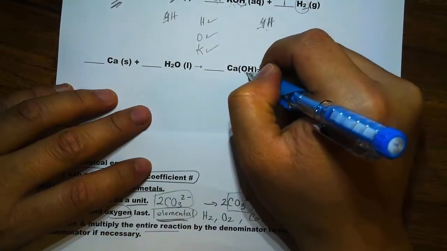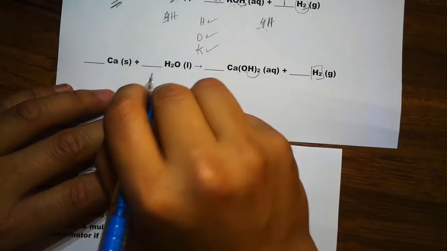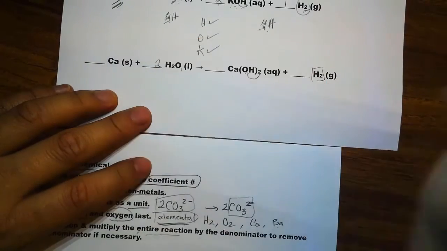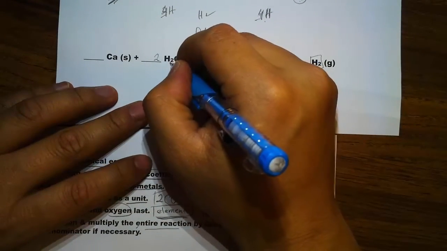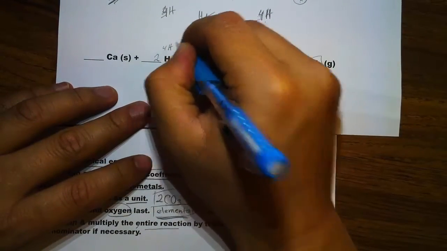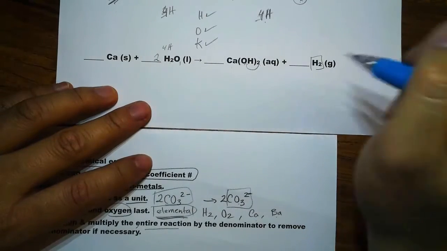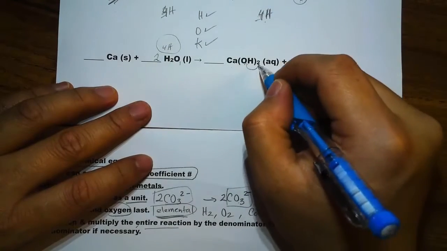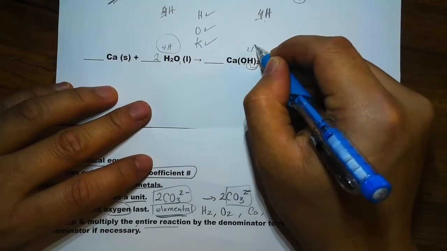So I have 2 oxygen. Of course, we need what right there? 1 times what will give us 2? The answer is 2. Now that's going to affect the number of hydrogen, is it? That gave us 4 hydrogen. Do we have 4 hydrogen in this case? Here, over here, we have 4 hydrogen. What about here? We have 2. That gives us 2 hydrogen.